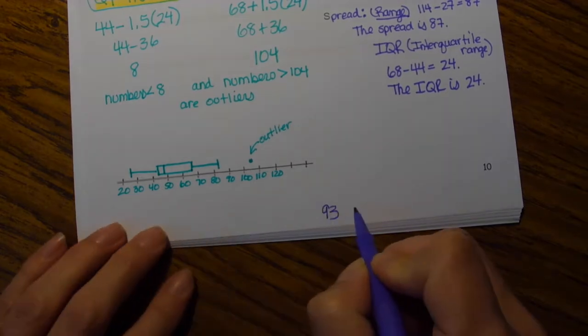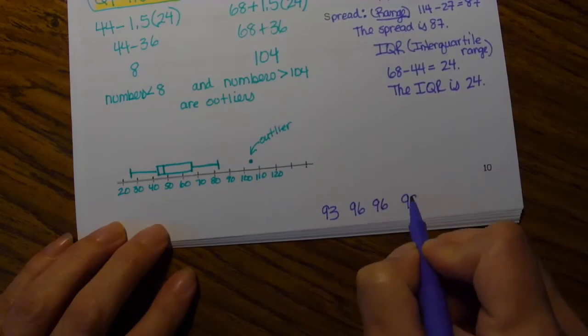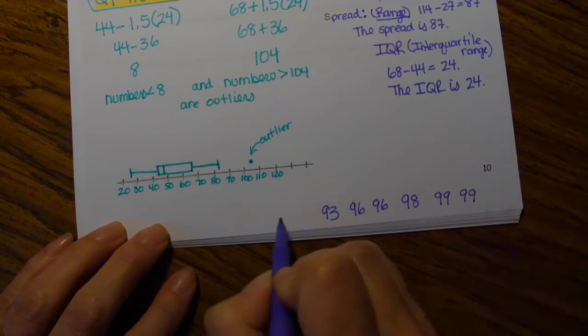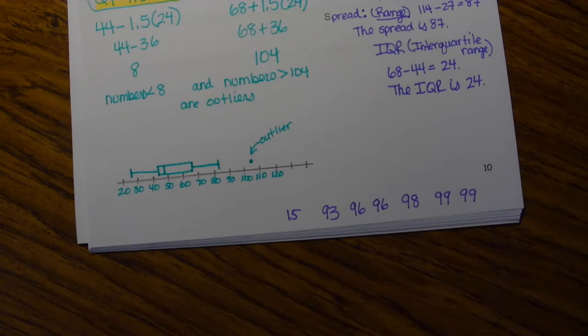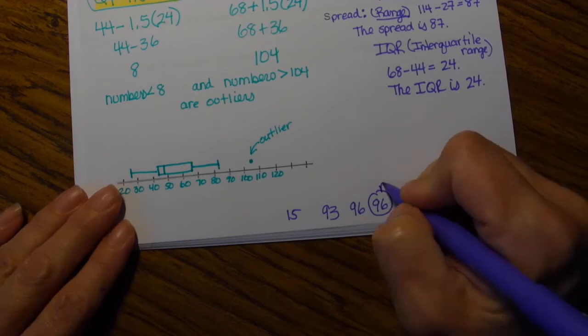Here are the grades one of my students has. Now let's look at these. What's the median of these numbers? 3 and 3. So this is the median.